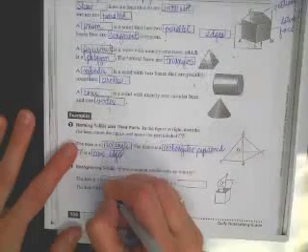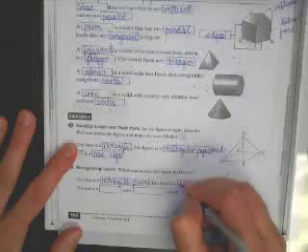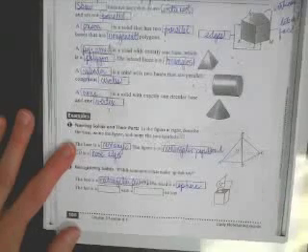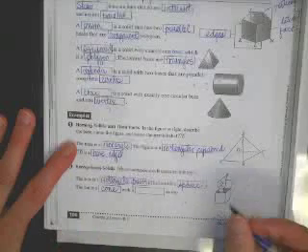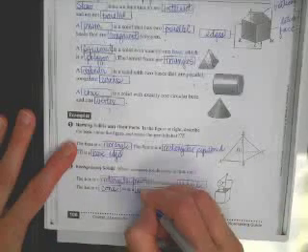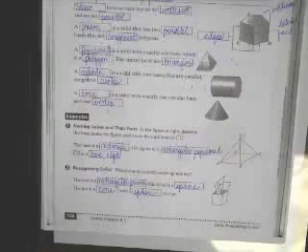Okay, which common solids make up this toy? Okay, so the box is a rectangular prism. The head is a sphere, S-P-H-E-R-E. The cone, the hat is a cone, with a sphere on top. And basically, a sphere is the set of all points in space that are equidistant from a center. That wasn't defined here for you, but that's what a sphere is.